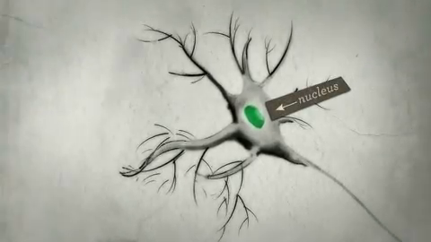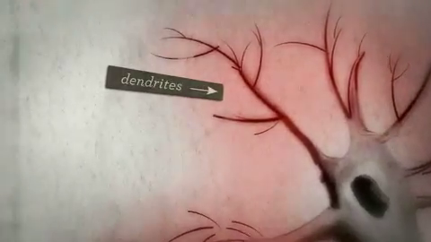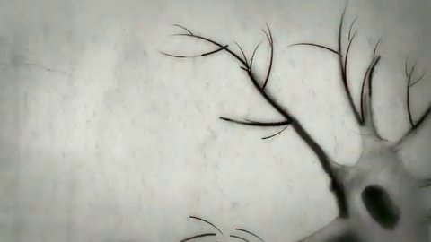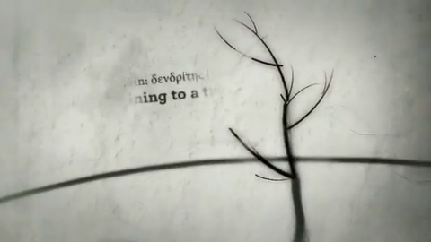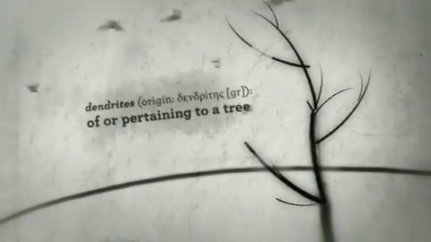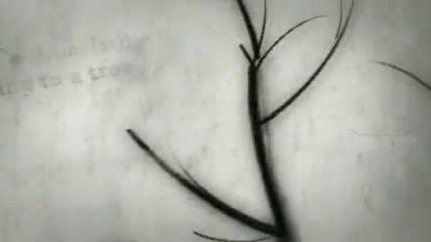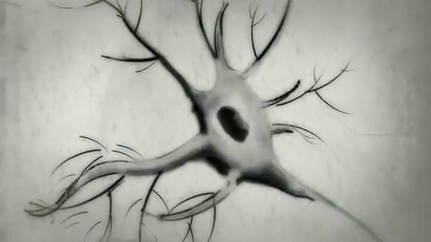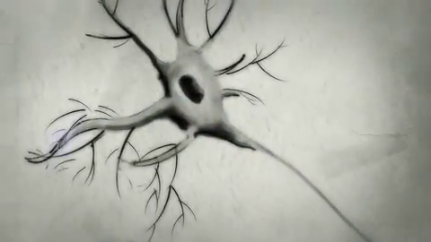Then you have information coming in from the dendrites. This big arbor, it's like tree roots, all branching out everywhere, taking in information to the cell body, and then there's one primary outflow tract. So we have dendrites, cell body, and the axon.